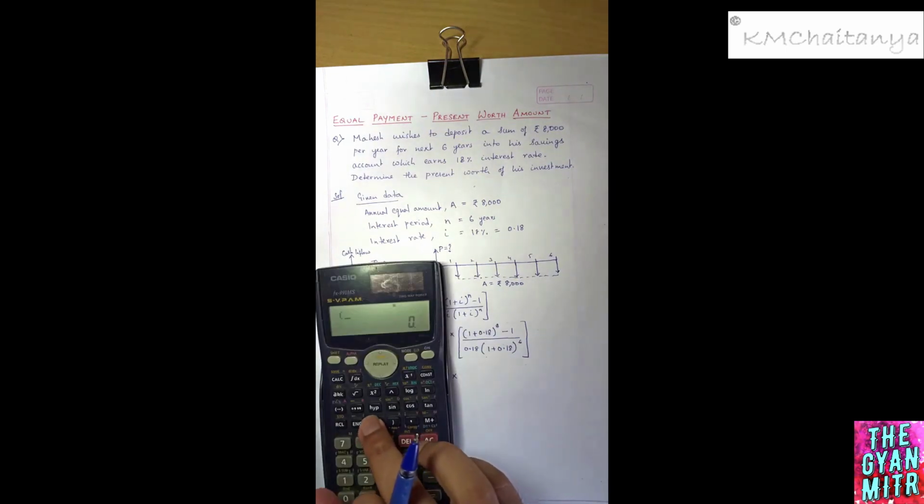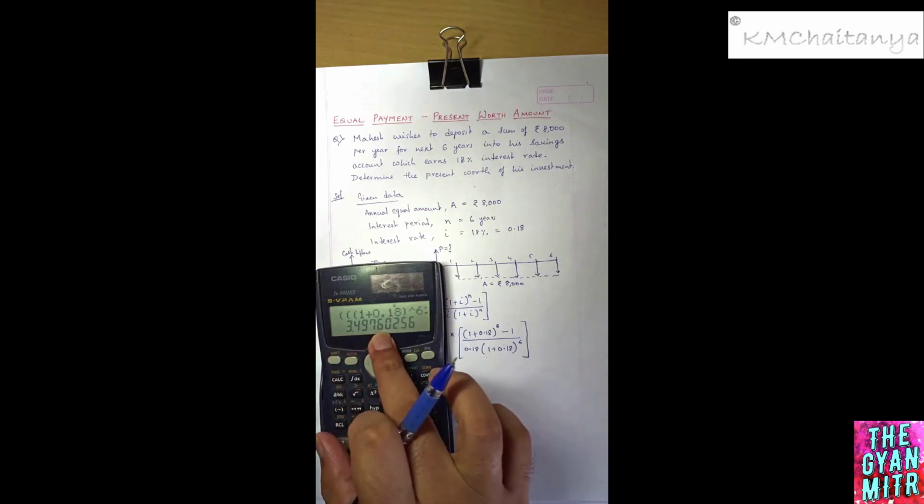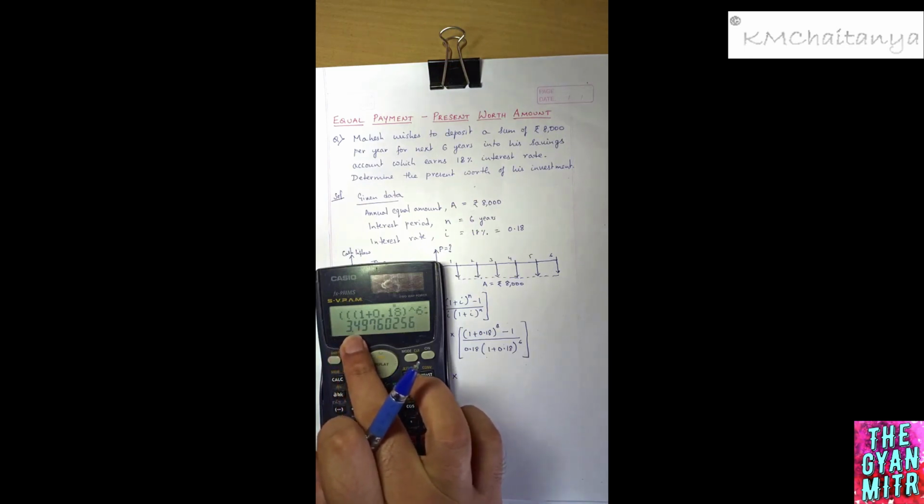Now (1 plus 0.18) to the power of 6 minus 1, divided by 0.18 multiplied by (1 plus 0.18) to the power of 6, close the bracket, is equal to 3.4976. If I round it off, it will be 3.498.